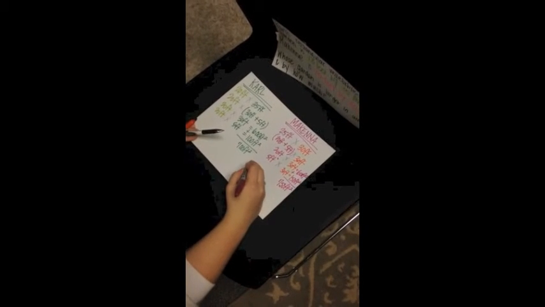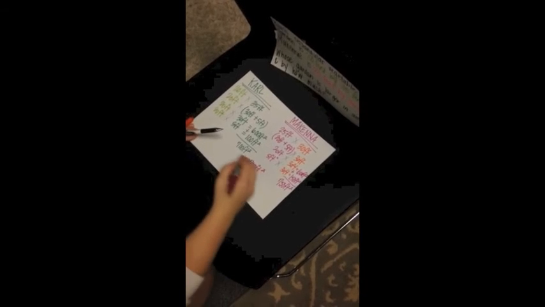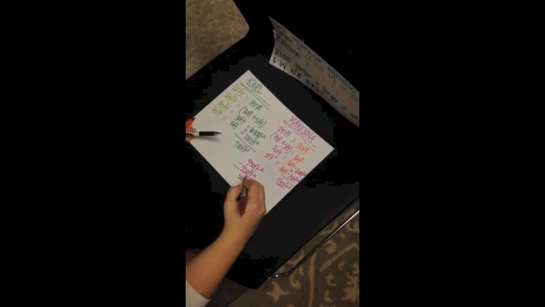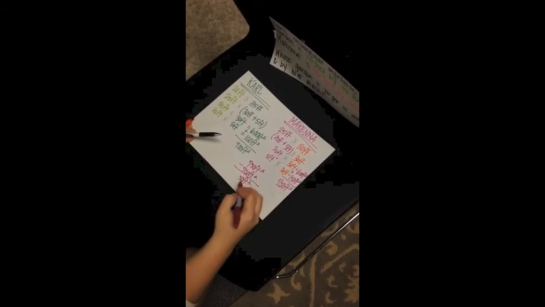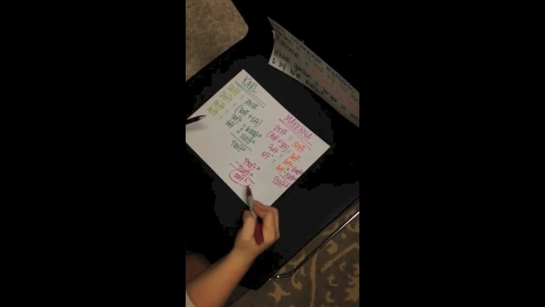So we can tell that McKenna's garden is larger, and to find by how much, we're going to find the difference. So we're going to take 750 feet squared minus Carl's 700 feet squared, and we can tell that this is 50 feet squared by subtracting. And so we know that McKenna's garden is larger by 50 square feet.